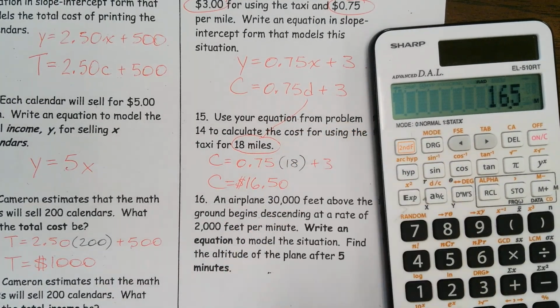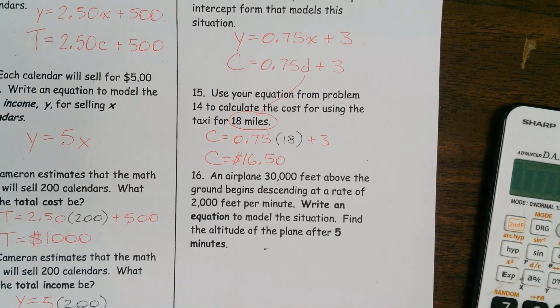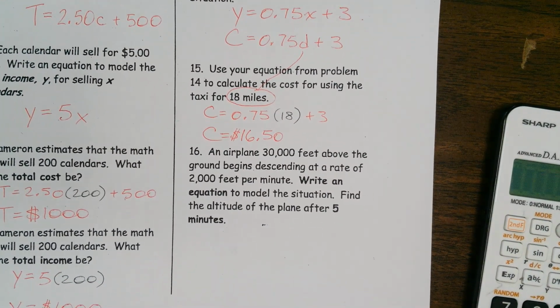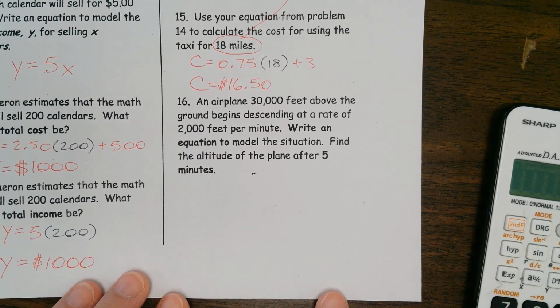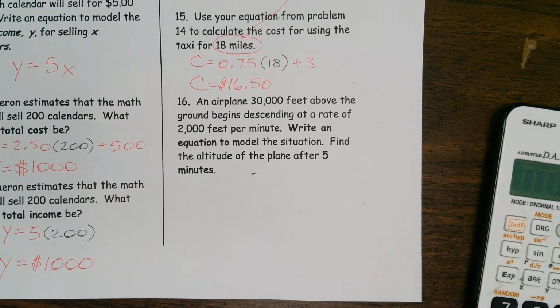Okay. If I were really picky, sometimes, it depends on my mood when I mark your test. I'm kidding.